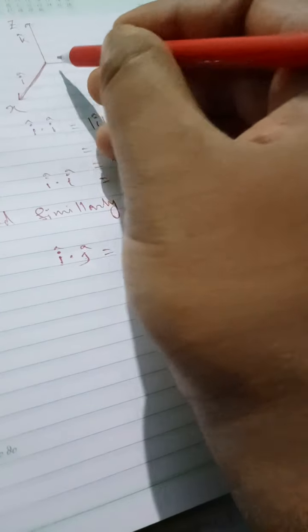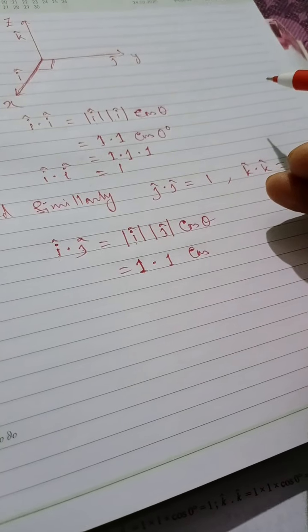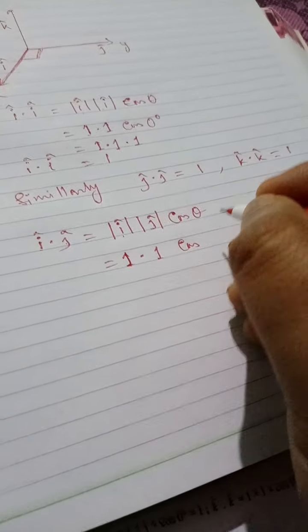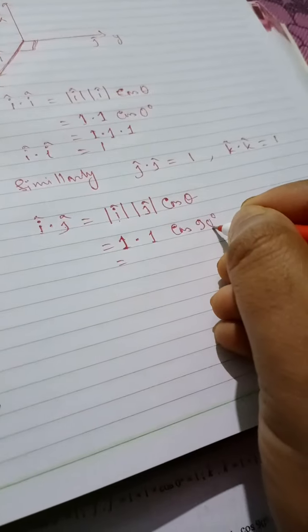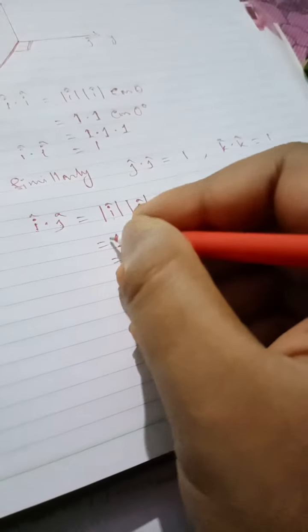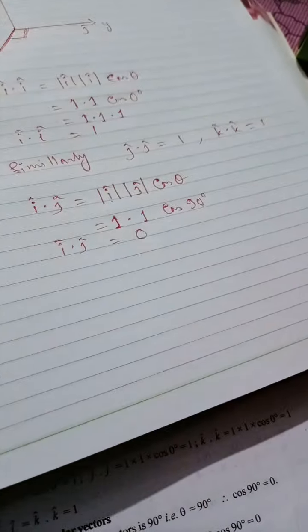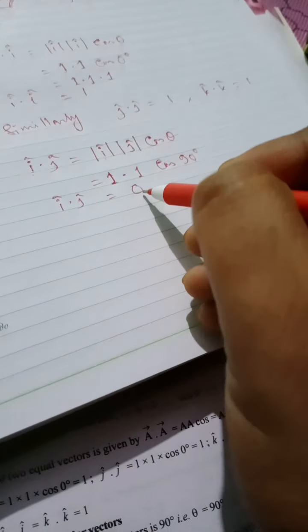And what is the value of theta? This is the i cap direction, this is the j cap direction. So what is this angle? 90 degrees. We know that the angle between the x-axis and y-axis is 90 degrees. So the angle between i cap and j cap is 90 degrees, and cos 90 is 0. So this total thing will be 0. So i cap dot j cap is equal to 0. That means the dot product between two different unit vectors is 0.